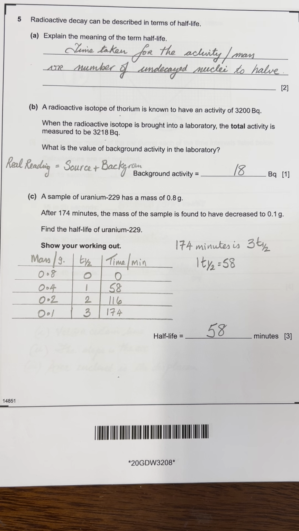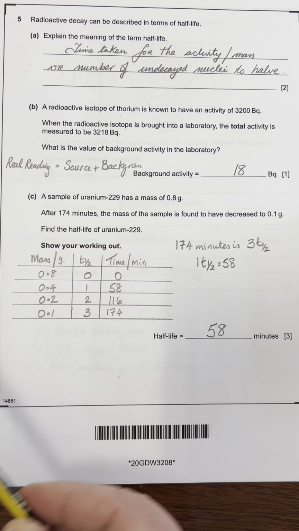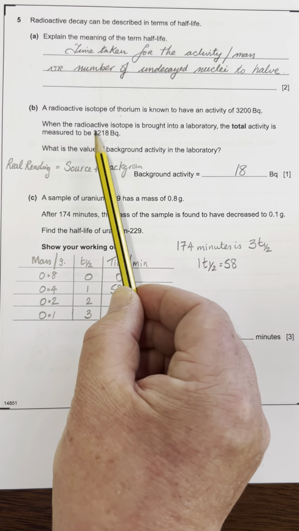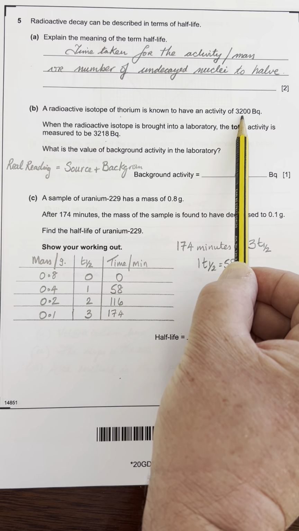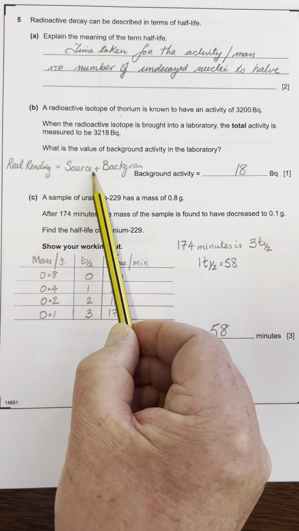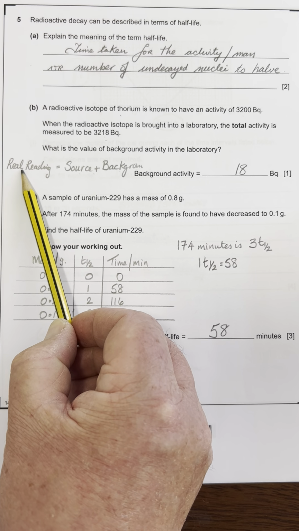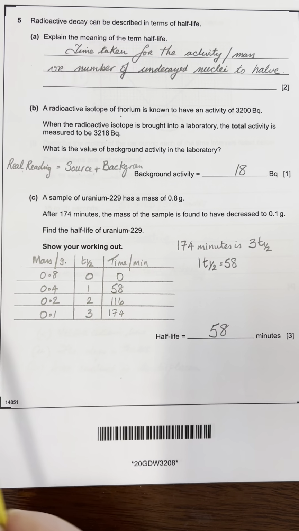Background radiation is from outer space, from nuclear accidents, from rocks in the earth, from medical procedures. That's where the background radiation comes from. So the background's 18, and the reading is that, see? Source plus background is equal to the real reading. So always be careful of the background.